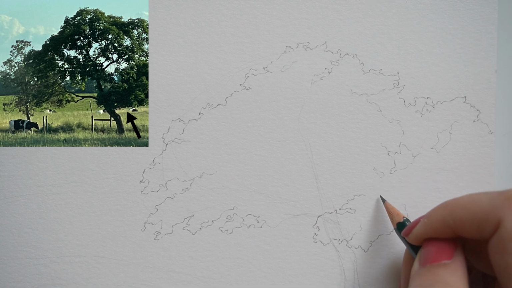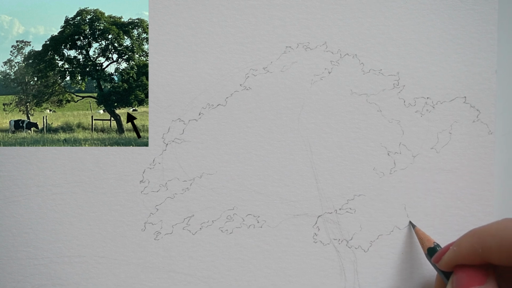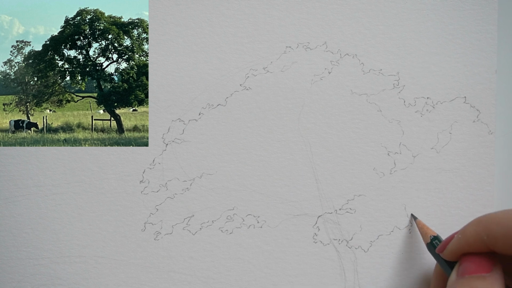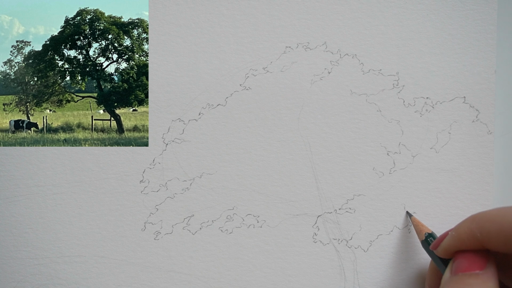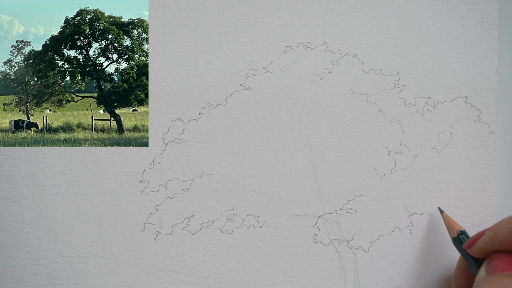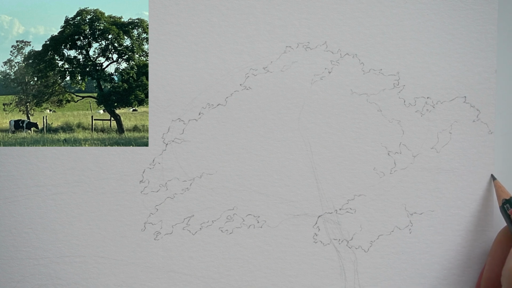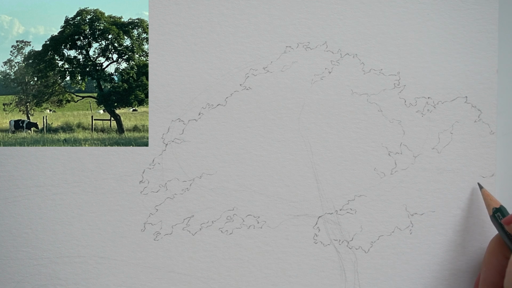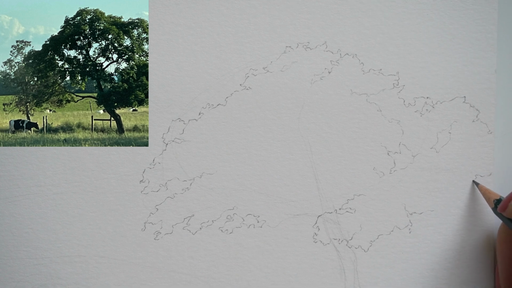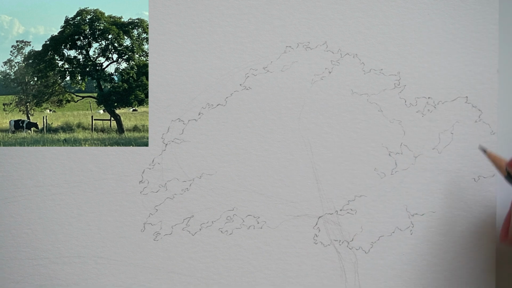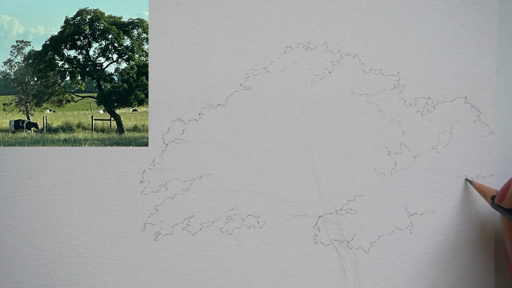And I'm going to just make it up based on what I already know. I like how it goes off. It hugs the composition a little better.